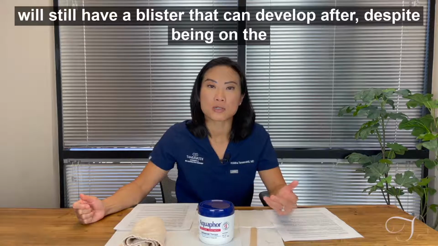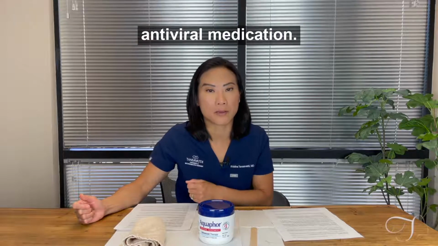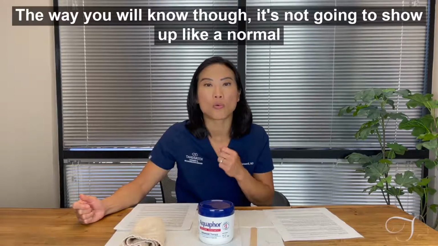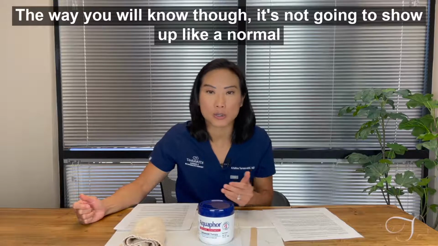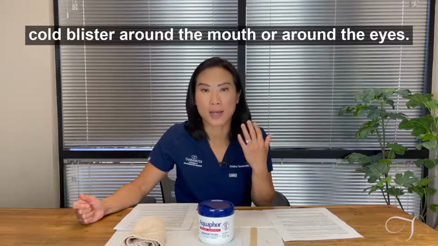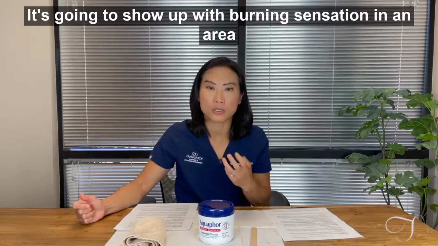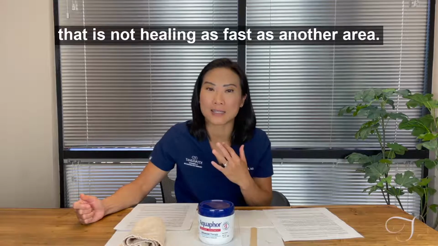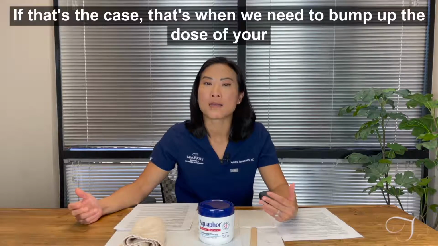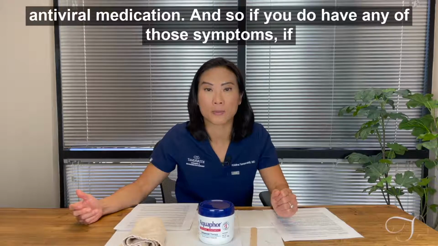Occasionally, people will still have a blister that can develop after, despite being on the antiviral medication. The way you will know, though, is it's not going to show up like a normal cold blister around the mouth or around the eyes. It's going to show up with a burning sensation in an area that is not healing as fast as another area. If that's the case, that's when we need to bump up the dose of your antiviral medication.